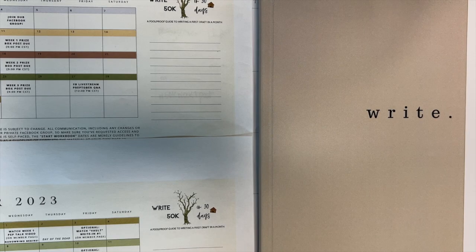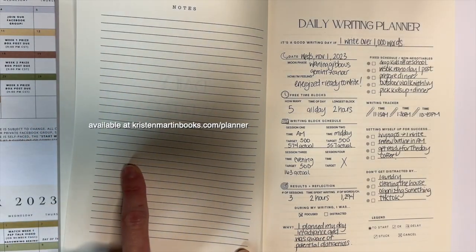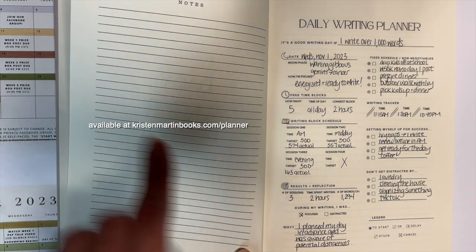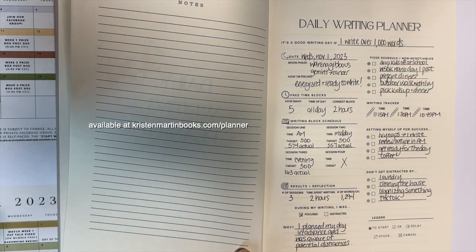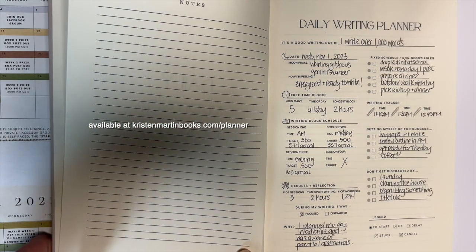Let's go ahead and talk about how to fill out the daily writing planner. So you will notice on the left-hand side, there is a notes page. This is really for you to brain dump any ideas for your story, anything about your characters, anything that you're writing that day, or you can use it as a journaling space. It's just a blank page for you to take some notes on.